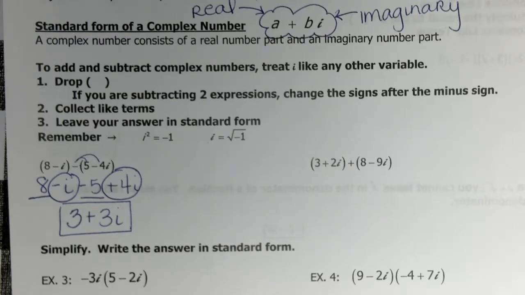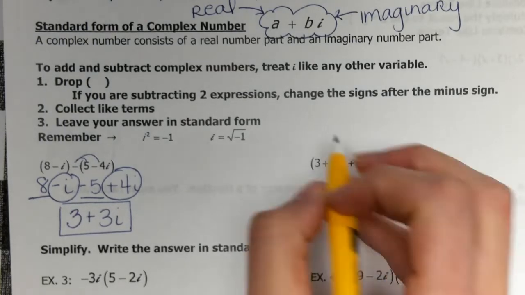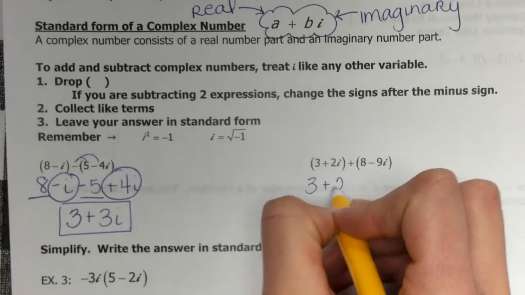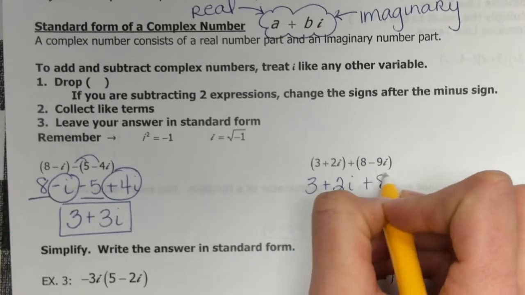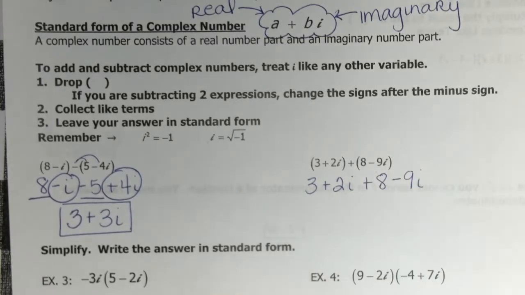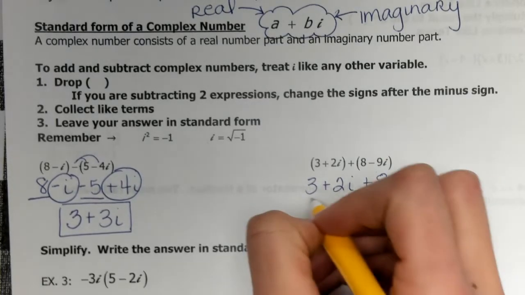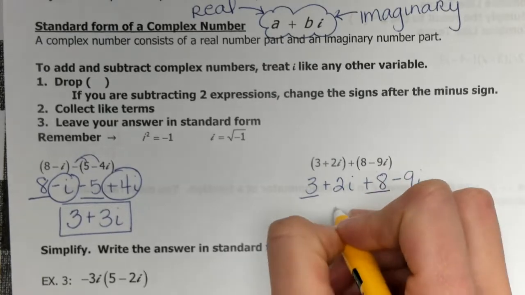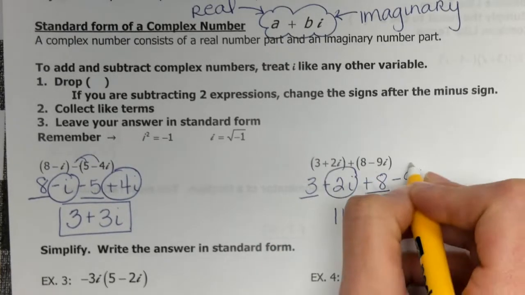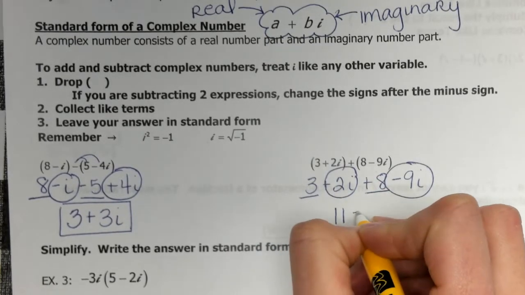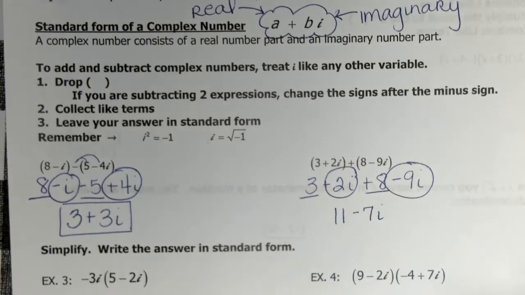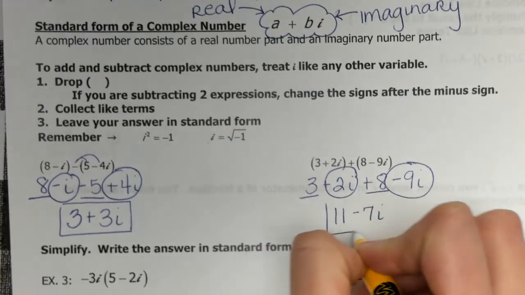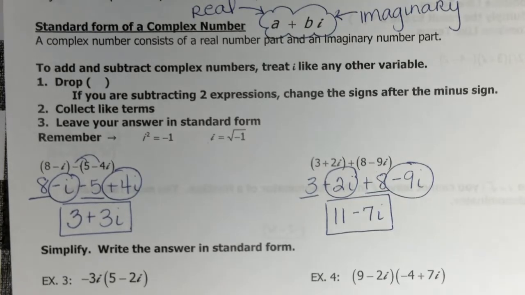Okay, so then if I'm doing plus, all I'm doing is bringing everything down. 3 plus 2i plus 8 minus 9i. Combine my like terms. I've got 3 plus 8, which is 11. And then 2i minus 9i, minus 7i. Yep, minus 7i. So 11 minus 7i would be your answer.